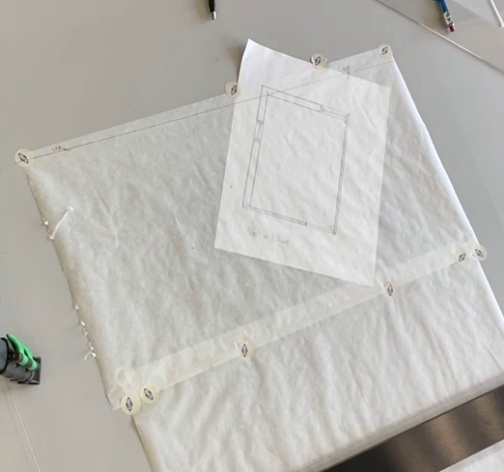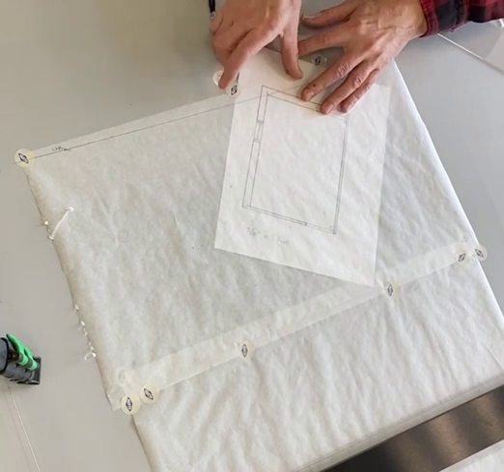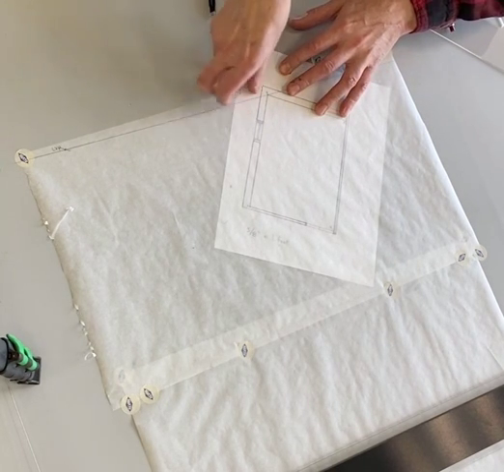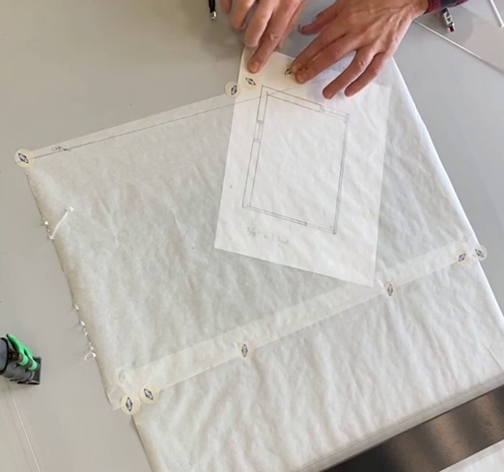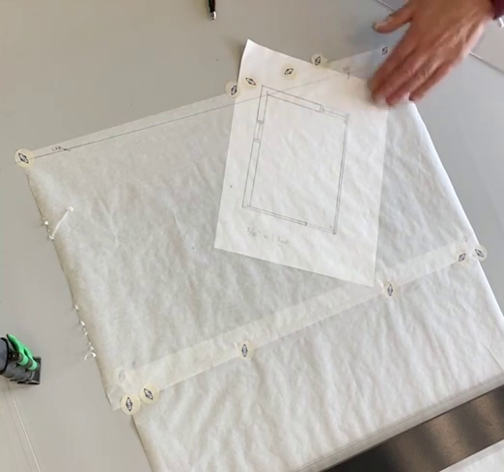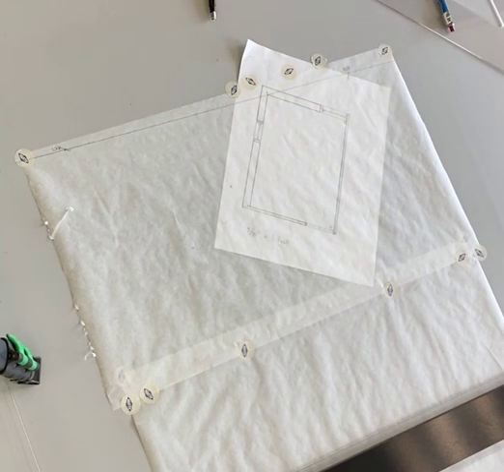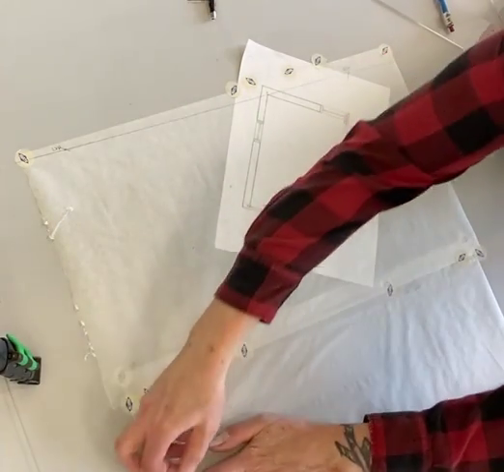If I know this is where my plan is going, I can tape it in a couple more places to make sure it doesn't come free. I've got it taped to the table. That's not going anywhere. Make sure.